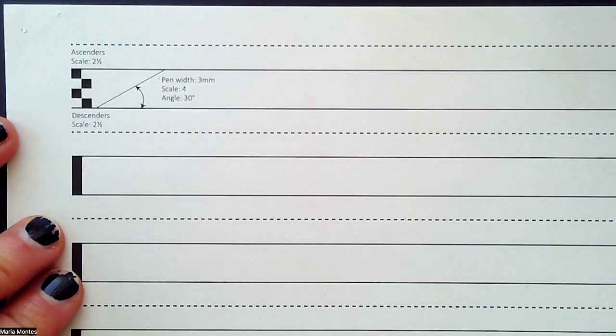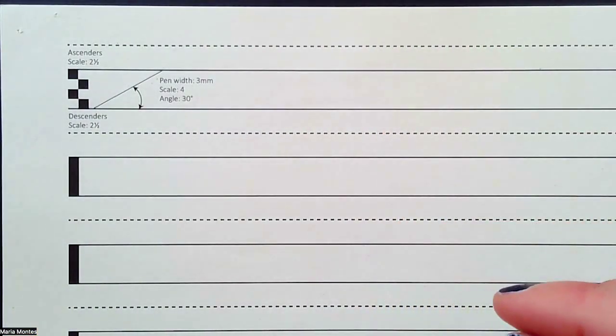Now, I'm going to start by attaching a paper on top. In this case, it is a bleed-proof paper.